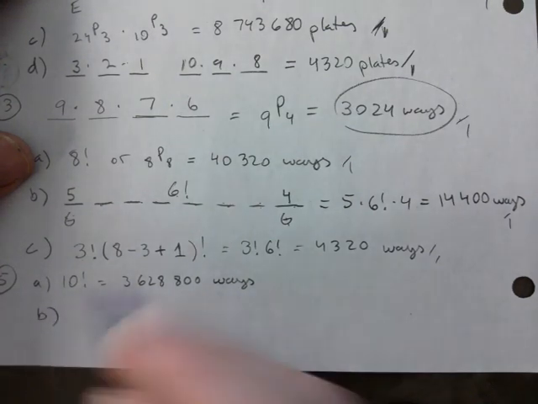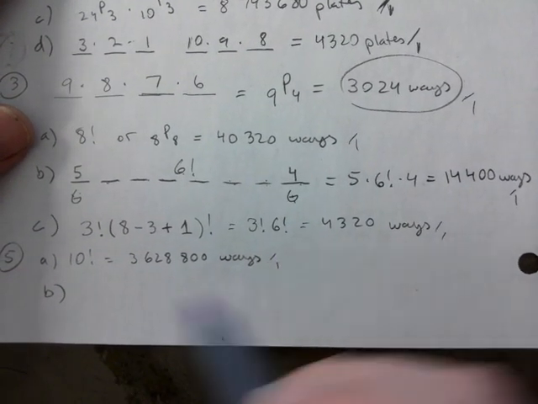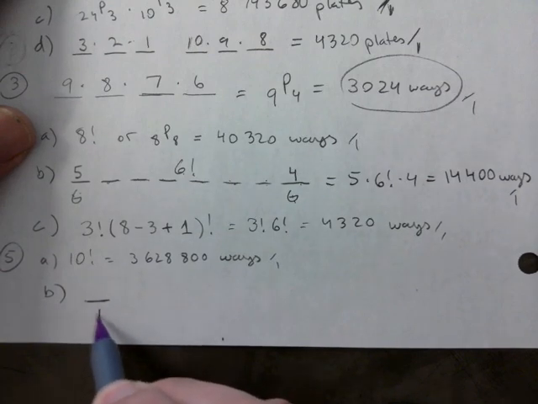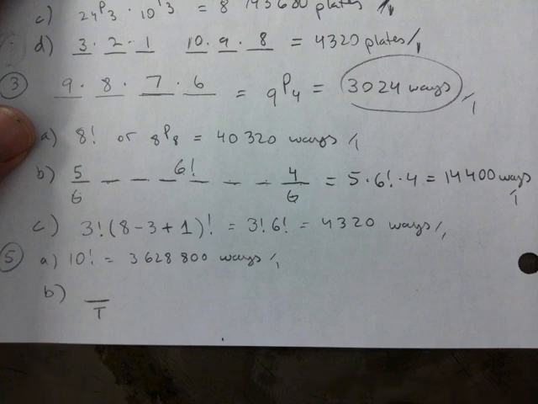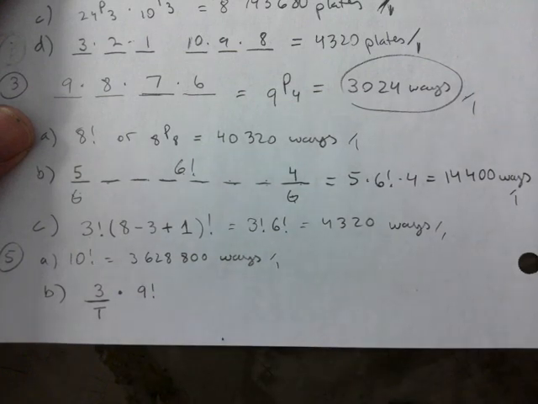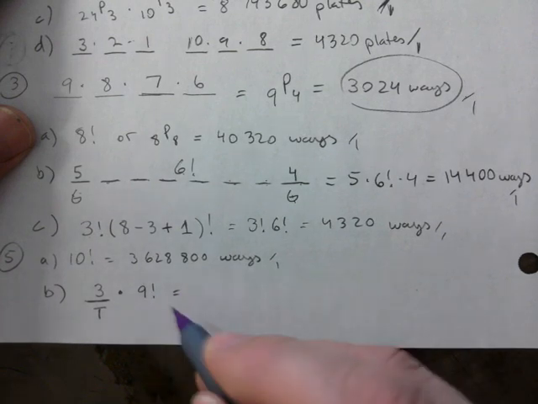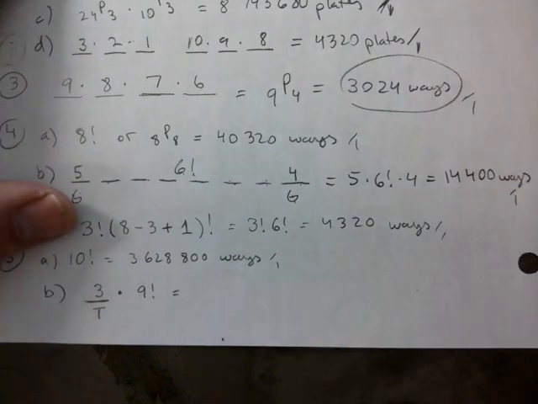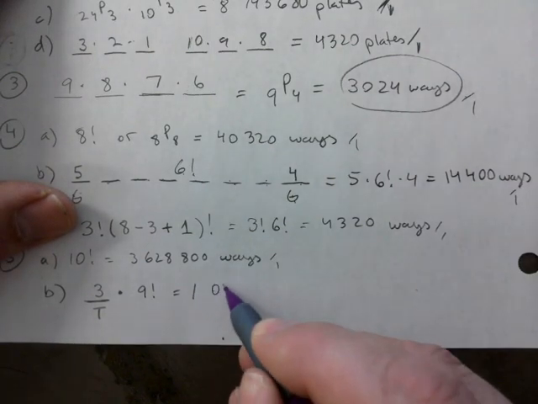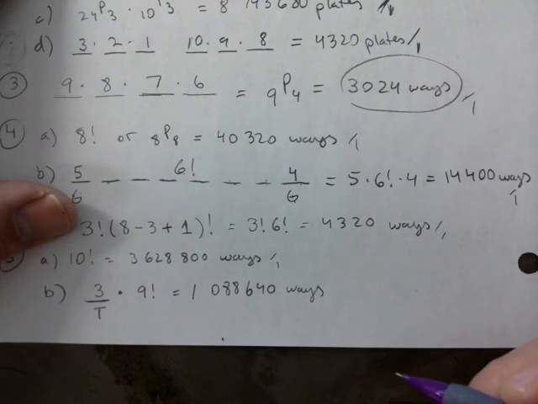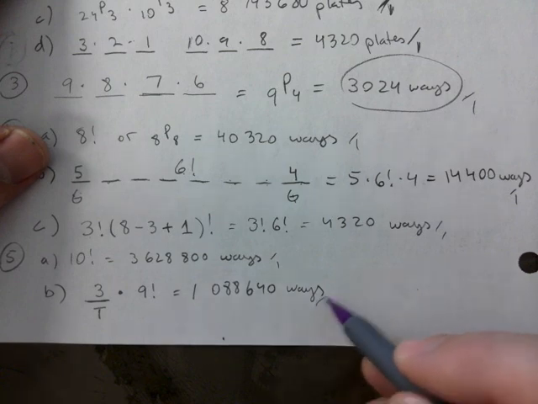So B, that's also a mark, by the way, 5A. B, the first spot is a truck. So the first one has to be a truck, and you've got 3 to choose from. So 3 only, that's it. And then you've got 9 left over, so that's 9 factorial technically. So 3 times 9 factorial. Let me just get my line straight here. There we go. 1,088,640 ways. A mark as well.